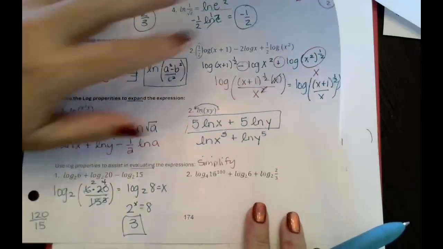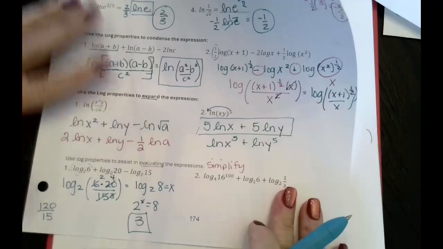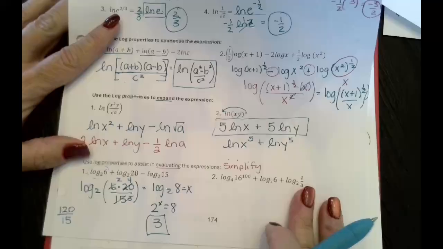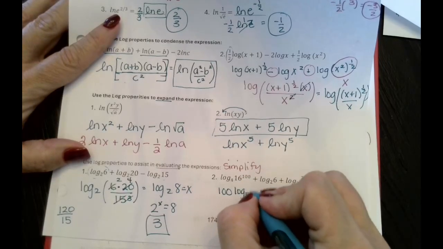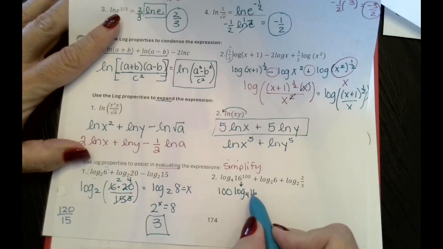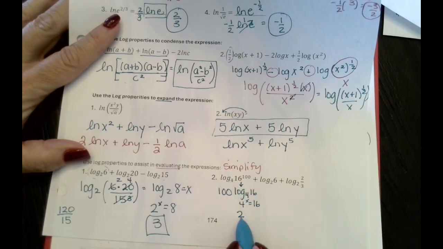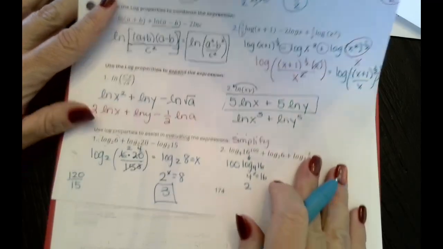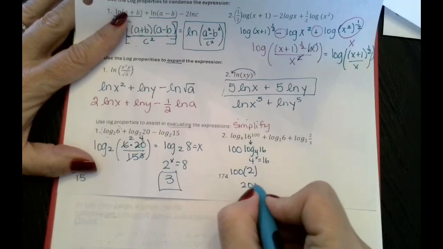All right, let's look at this one. So I'm going to do the same thing here. I want to use my power, so I'm going to get rid of this 100, because 16 to the 100 without a calculator, I have no idea what that's going to look like. So if I pull it out front, I have 100 log base 4 of 16. And I'm just working on this guy first. Okay? So if I do this, what value of my exponent is going to give me 16? It's going to be 4 squared, right? So 4 to the x equals 16, so x equals 2. So if this log simplifies to 2, I'm going to multiply this by 100. So this part of this becomes 200.